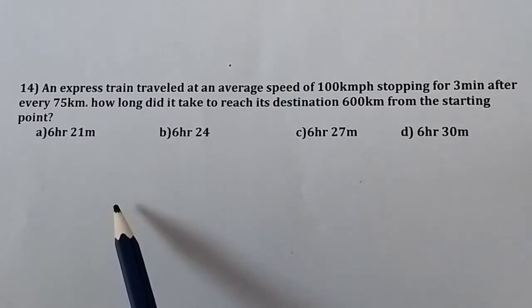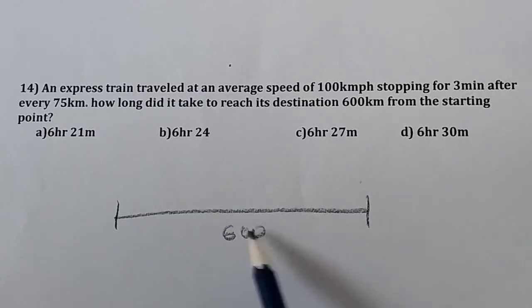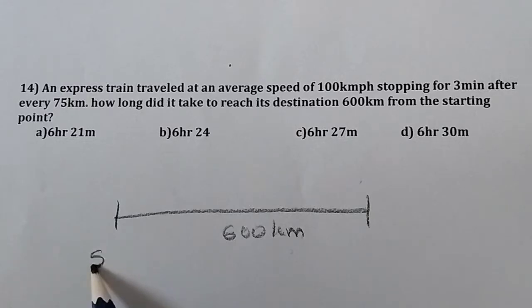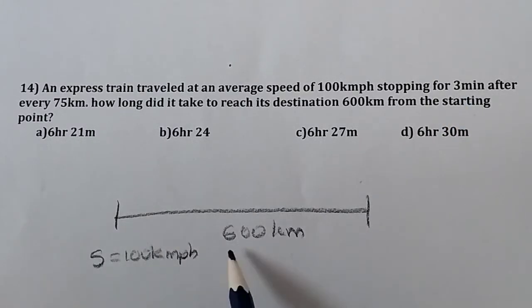Now try to understand. The distance is 600 kilometers and the train moves at 100 kilometers per hour. So without any breaks, the actual time taken to cover 600 kilometers is 6 hours only.